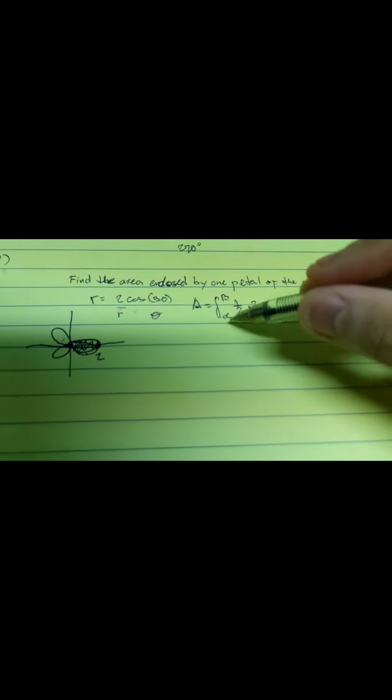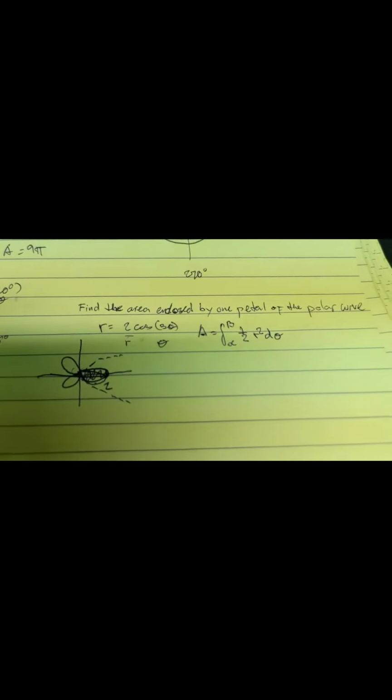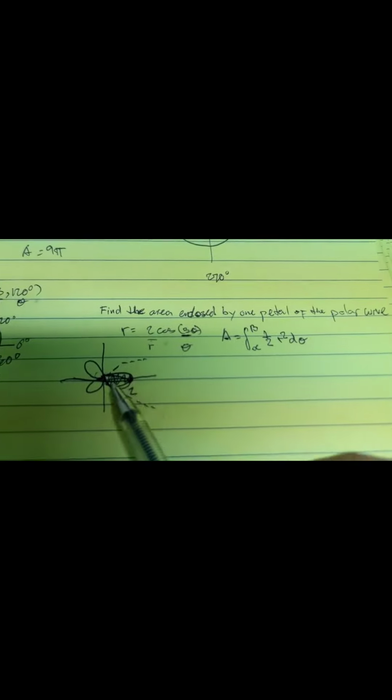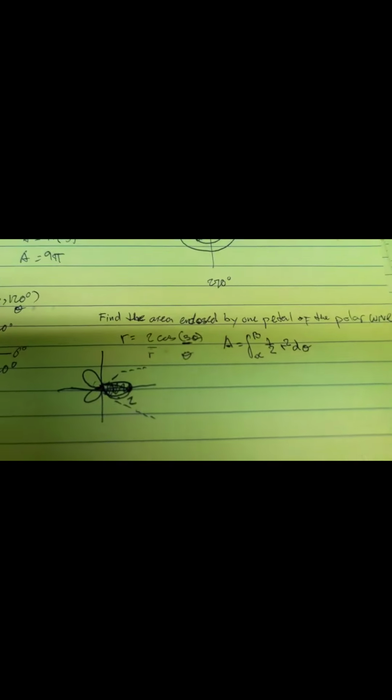Our problem is how to find the angles alpha and beta. First we draw a line here and a line here. To find those angles equivalent to alpha and beta, we can use the number 3 in front of our theta.